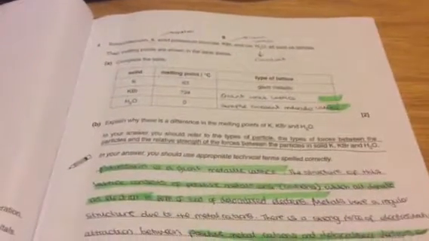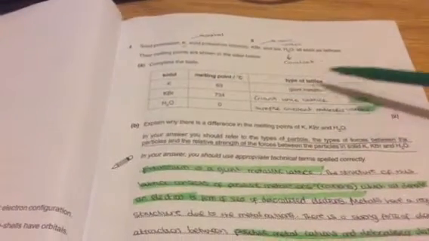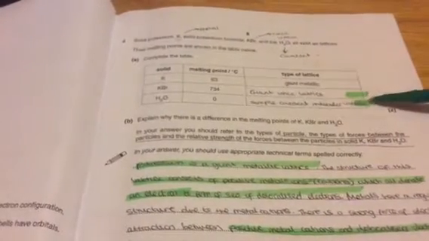Question 4 is about bonding, and the question is asking you first of all to complete the table. So the table has got potassium, potassium bromide and water, and we need to indicate that potassium bromide is a giant ionic lattice. We know this because it's a metal and a non-metal. It's not enough to say ionic, it must be a giant ionic lattice. And then we have water, which is a simple covalent molecular lattice.